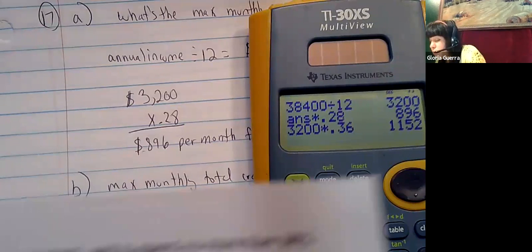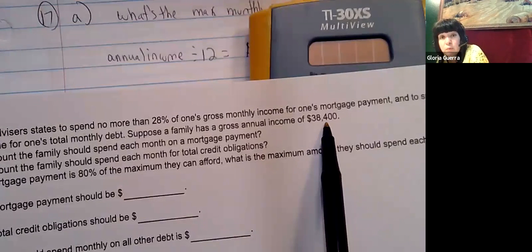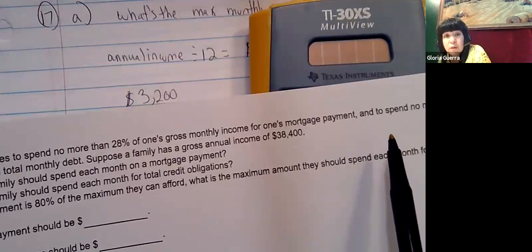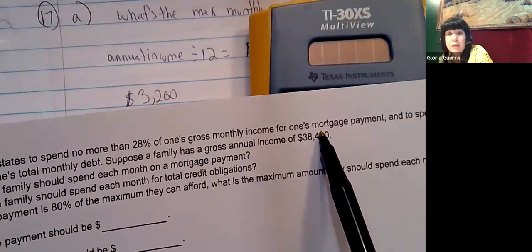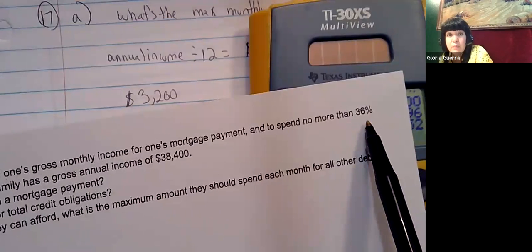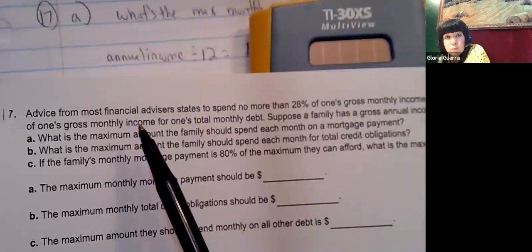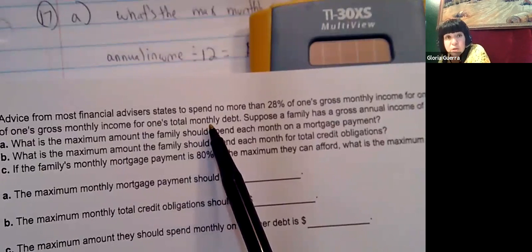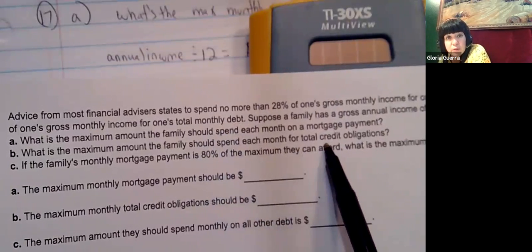And that's related. So we took their income divided by 12, and then that monthly value, we multiplied it by 0.28 for the mortgage payment. And then we took that payment, which was 3,200, and multiplied it by 0.36 for the monthly credit obligations, the monthly debt, right? Monthly debt to pay that, total credit obligations.